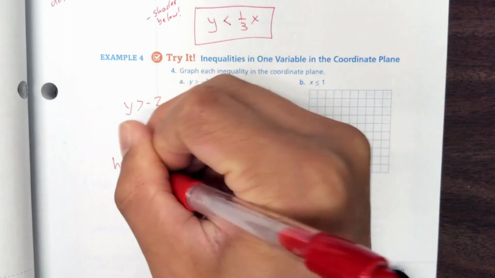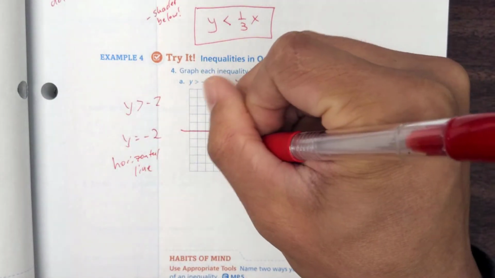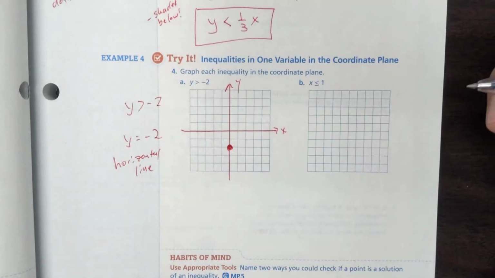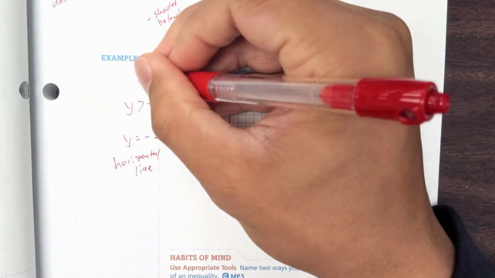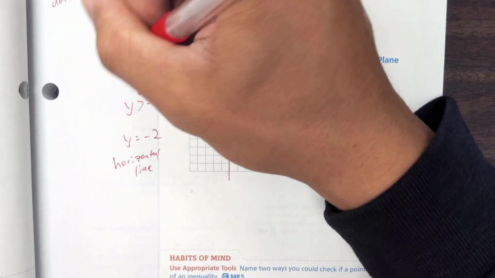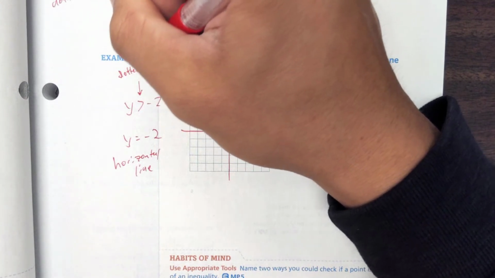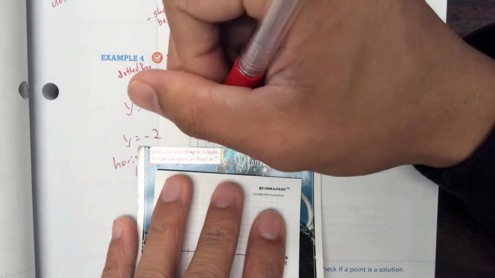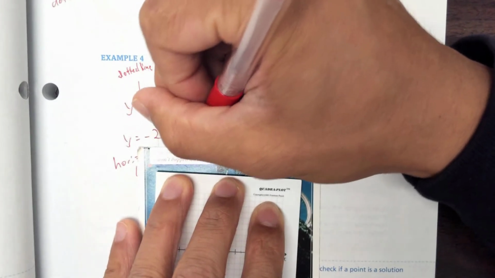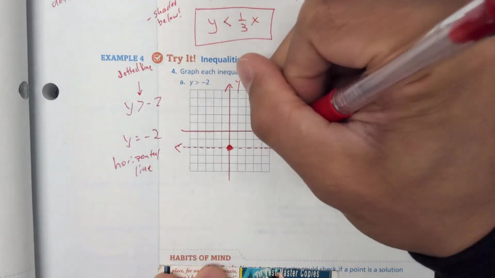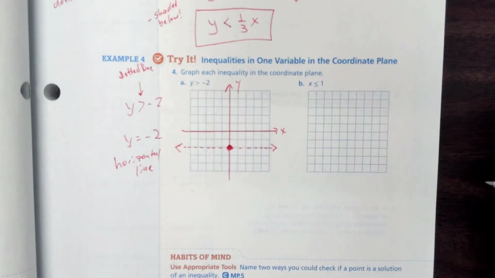Y equals -2 is, we know, going to be a horizontal line at -2. Okay? And then this tells me that it's going to be a dotted line. So I'm going to go across here with a dotted line. And how do I know which way to shade it, above or below?